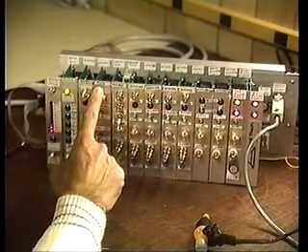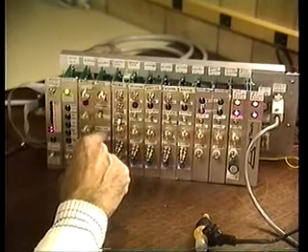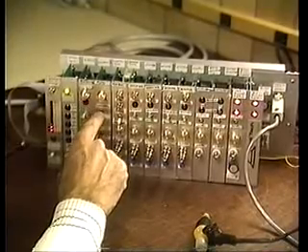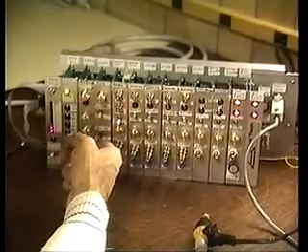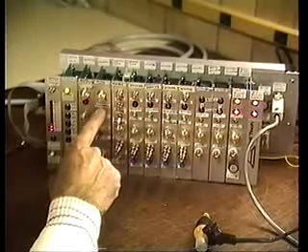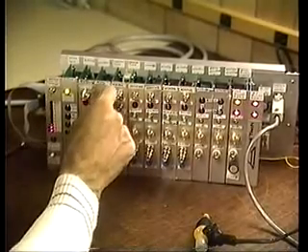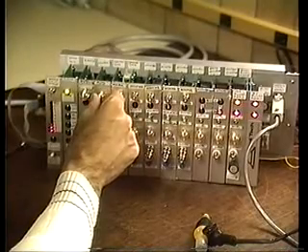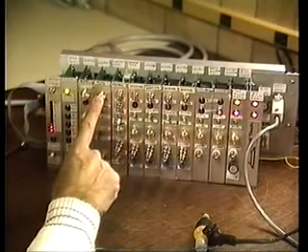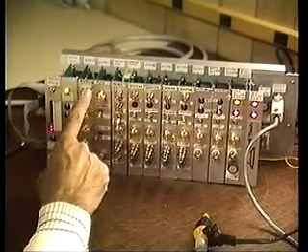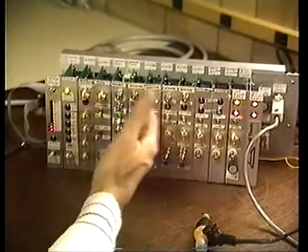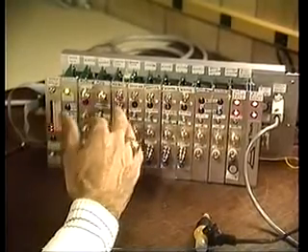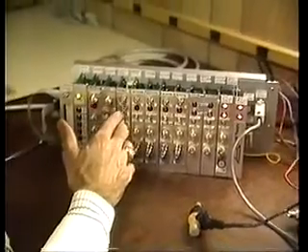This particular module right here is a gated module that controls the gated pulses and frequency to the water cells themselves. We can turn all the cells off and on with this switch, or go to manual control where we can adjust the energy the cell is using and its output with this control. This is the master generator. Everything in the circuitry is using digital technology. We do convert it to analog where we have to for the accelerator control.